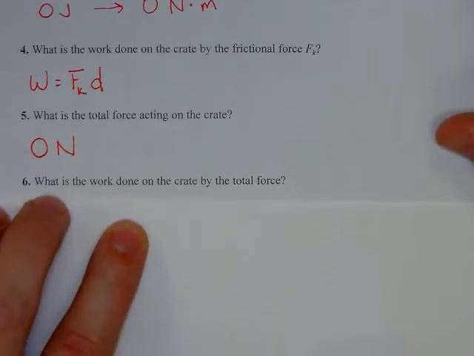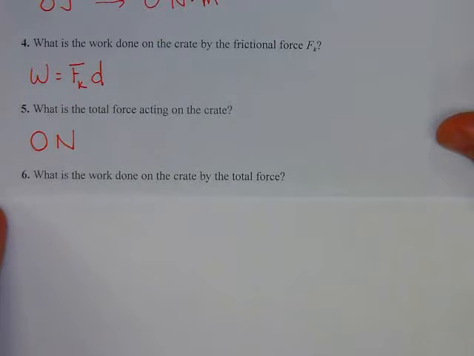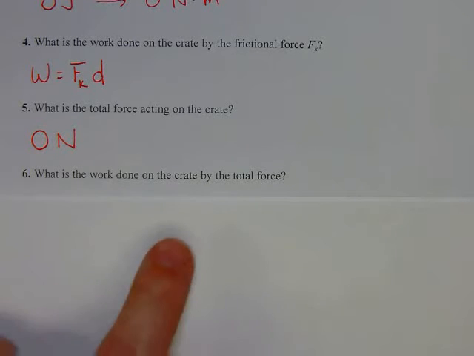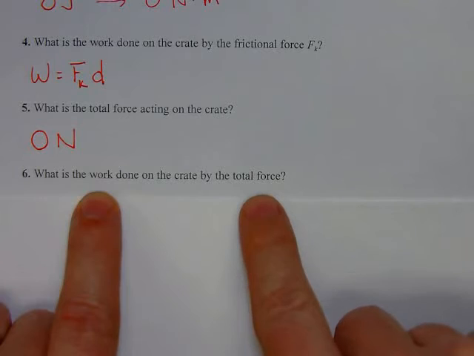And if speed is constant, that means there's no change in velocity. If there's no change in velocity, that means acceleration is 0. And if acceleration is 0, remember F is equal to ma. If acceleration is equal to 0, then force comes out to be 0, total force. And again, that doesn't mean that there aren't forces acting on the crate. It just means when you net them all together, when you add them all together, the net force is 0. So again, how much work is being done by a total force?